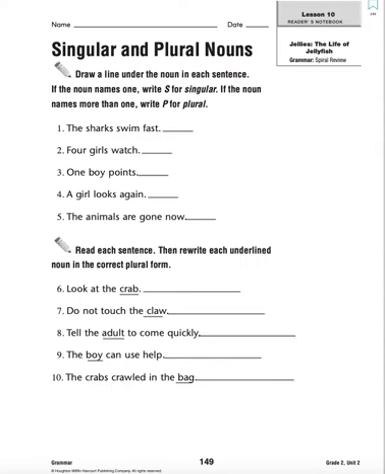Is animal singular or is it plural, Gwen? It's plural. How do I know it's plural? Because it has an S at the end. Very good. So after you underline animals, make sure you put a P for plural. Good.